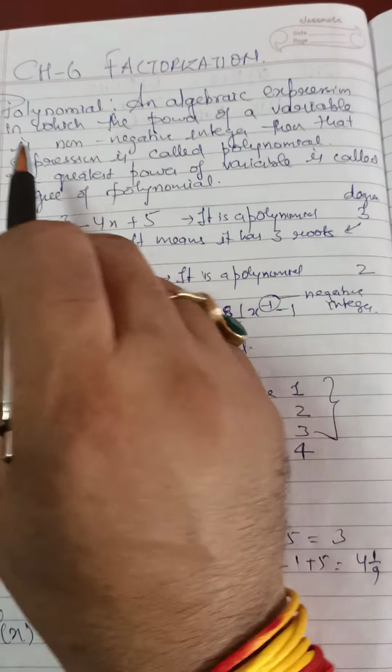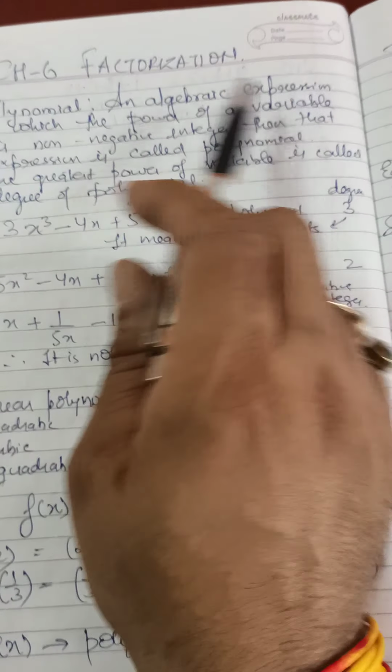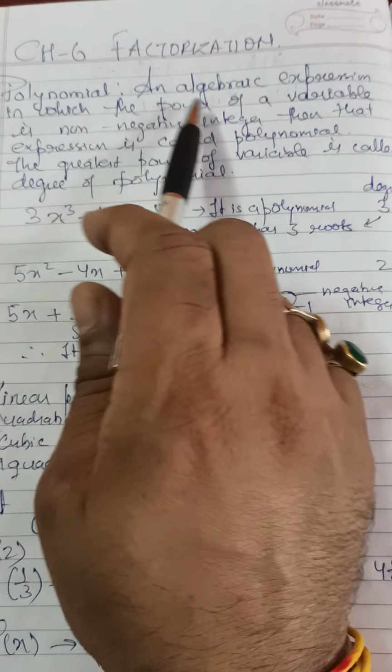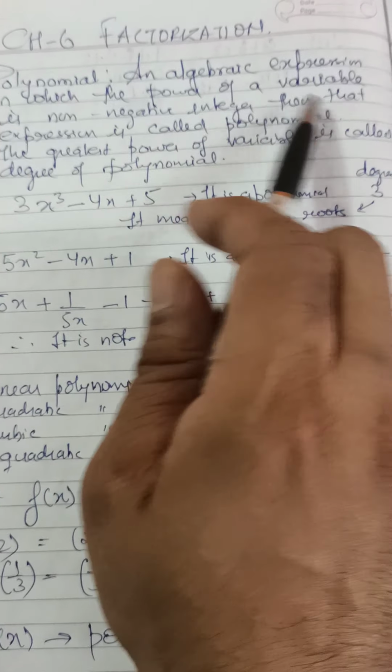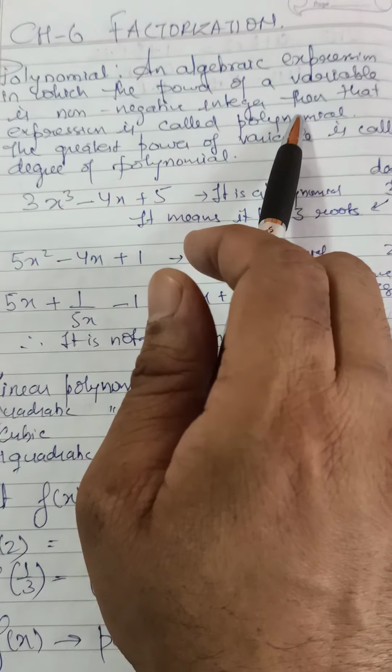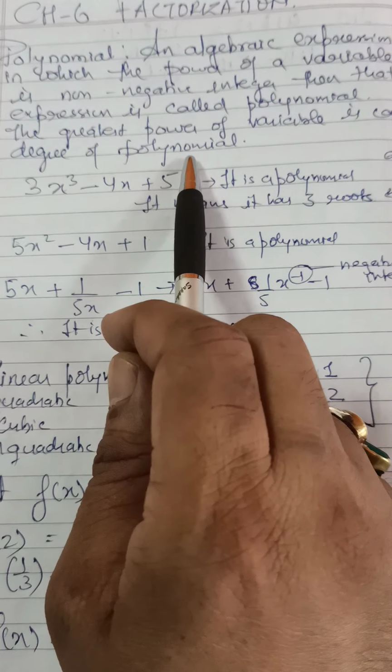Okay, first we must know about the polynomial. An algebraic expression in which the power of a variable is a non-negative integer is called a polynomial. And the greatest power of the variable is called the degree of the polynomial.